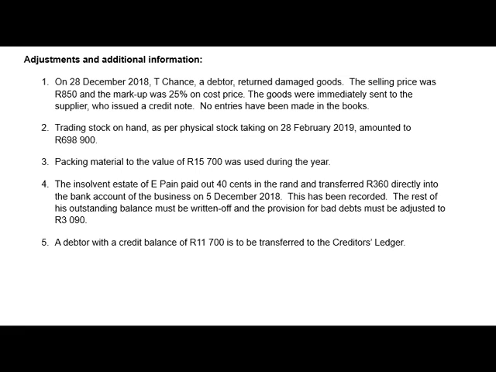Adjustment 2 says that trading stock on hand as per the physical stock taking on the 28th of February 2019 amounted to 698,900. I'm going to take that and compare it to the balance of the trading stock I've just calculated, which is 697,400. I'm going to compare that to the stock that was counted. You will notice that the stock that was counted is more than the stock that we have just adjusted by 1,500. So that 1,500 will be trading stock surplus.